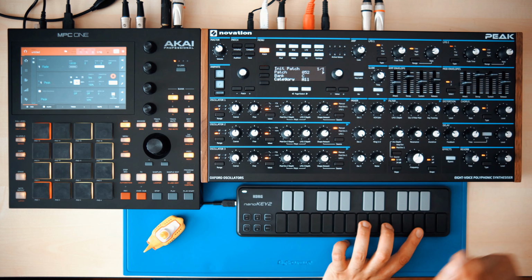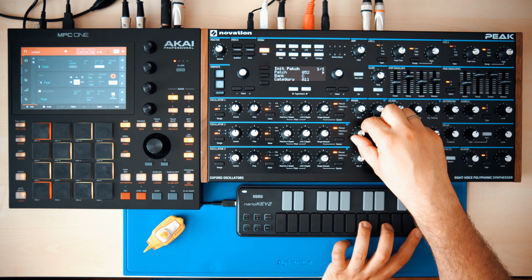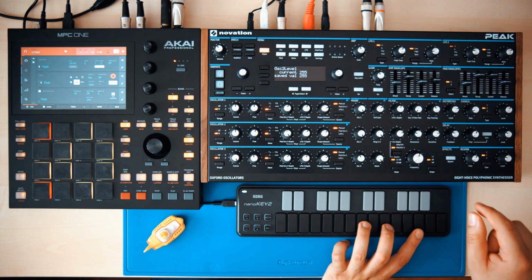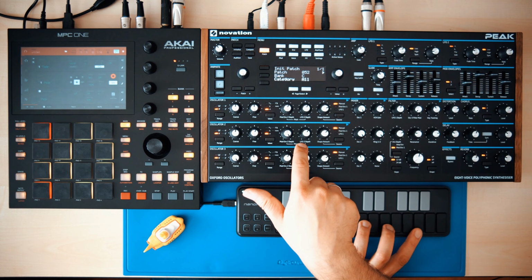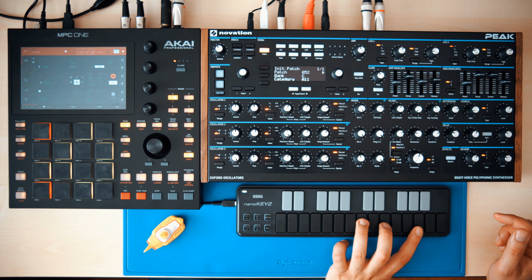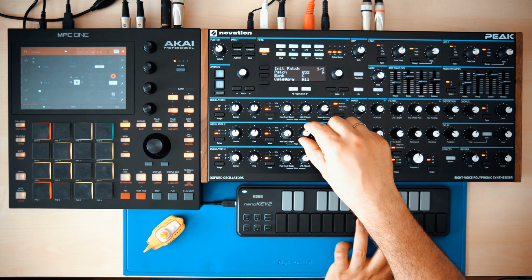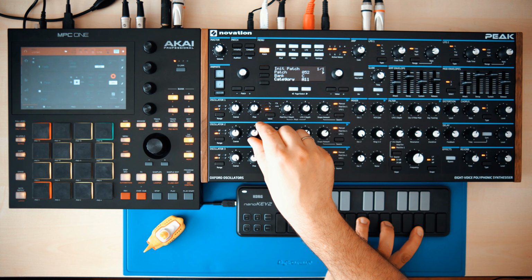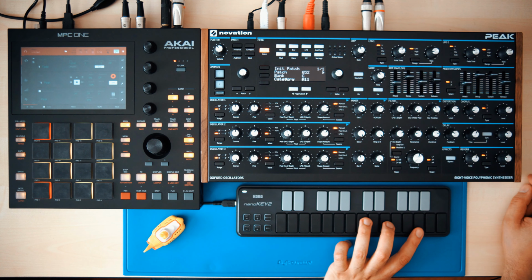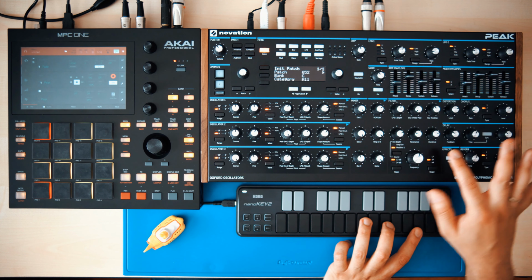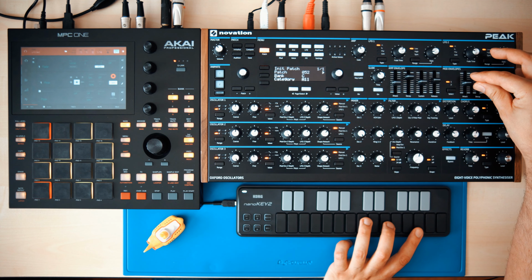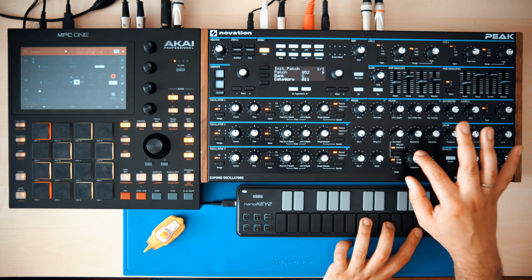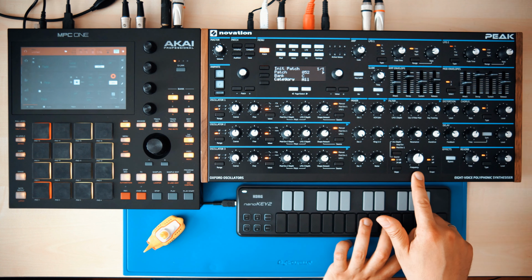Now the next thing we want to do is to add another oscillator at the same pitch with the same LFO pitch modulation. And a little bit of fine tuning here. We're almost there. Let's add a little bit of filter envelope. So the filter envelope is the same as the amp envelope, only it adjusts the frequency of the filter.